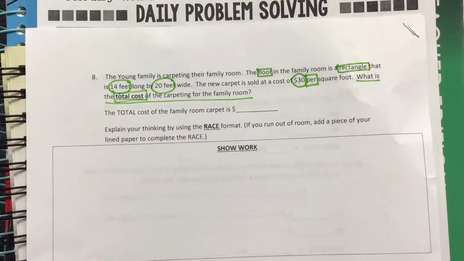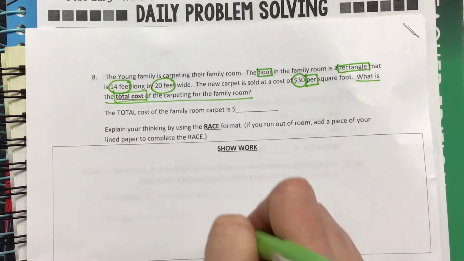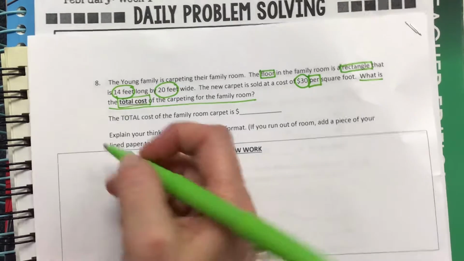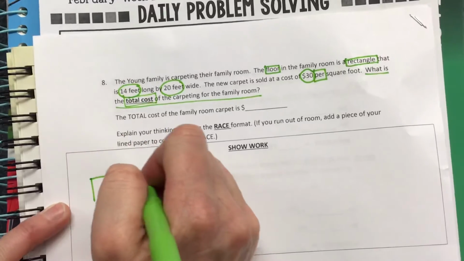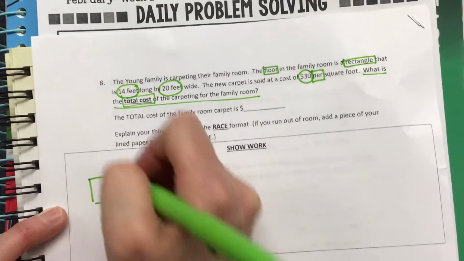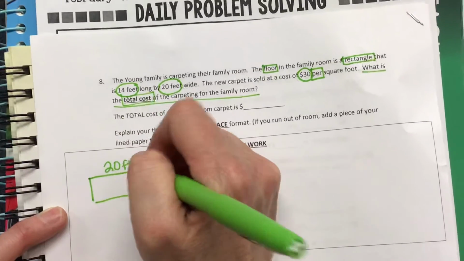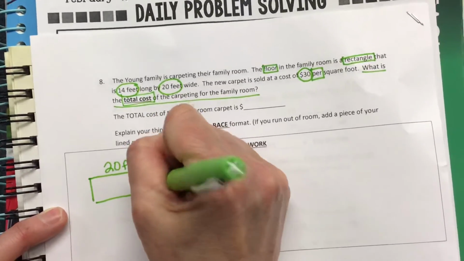If I'm finding area and perimeter, I usually like to do what first? Right, but I always like to do what? Levi? Drawing a picture. I like to draw the picture. So my room is a rectangle, and I like to label it. My length is 20 feet, and my width is 14 feet.